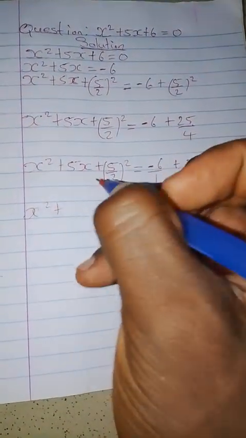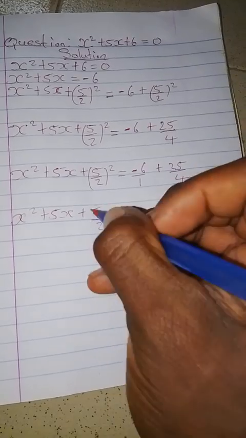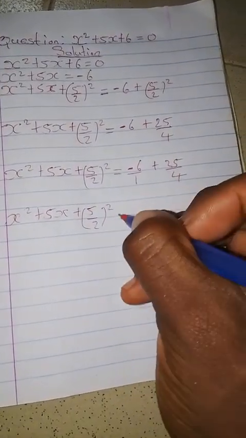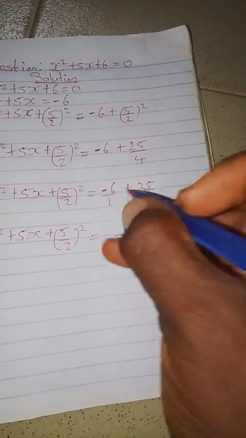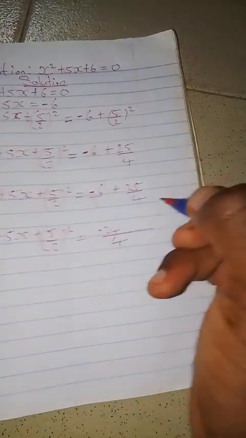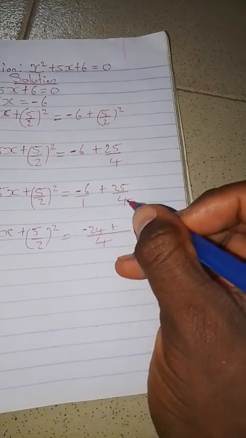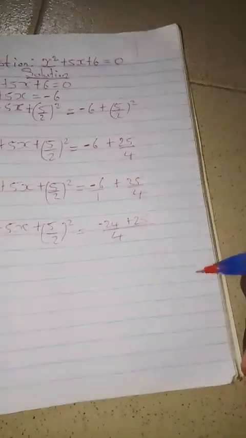So we have x squared plus 5x plus (5 over 2) squared equal to the LCM of 1 and 4 is 4. 4 divided by 1 is 4. 4 times 6, 24. Hope I'm correct. Plus 4 divided by 4 is 1. 1 times 25 is 25.